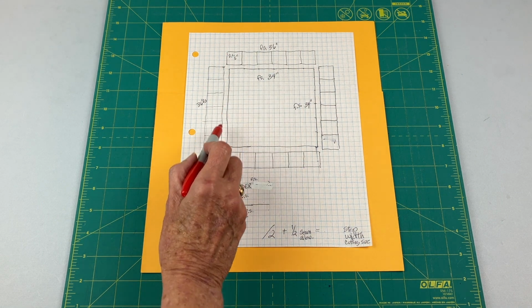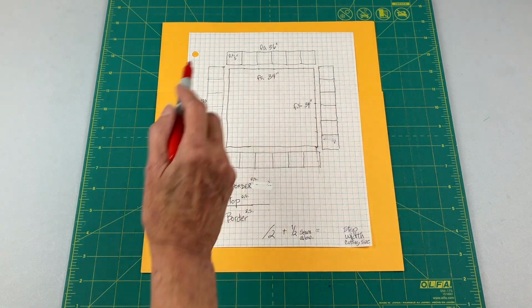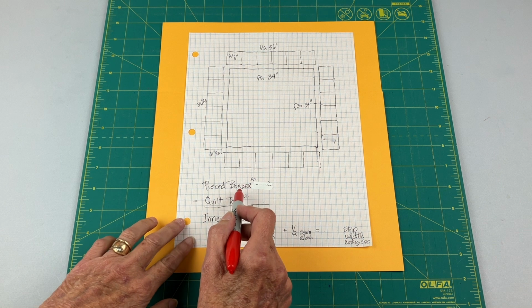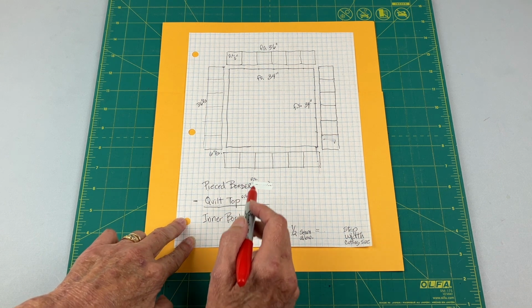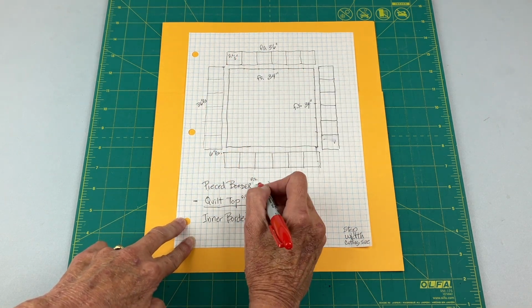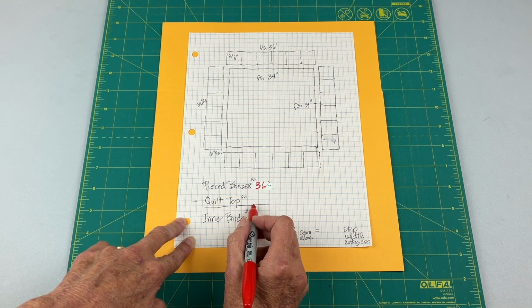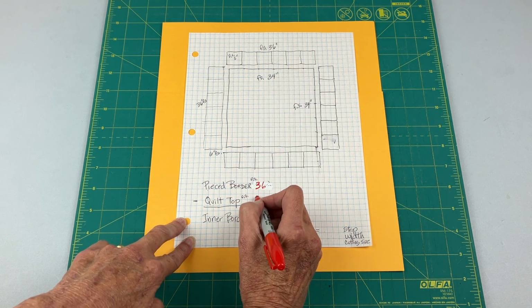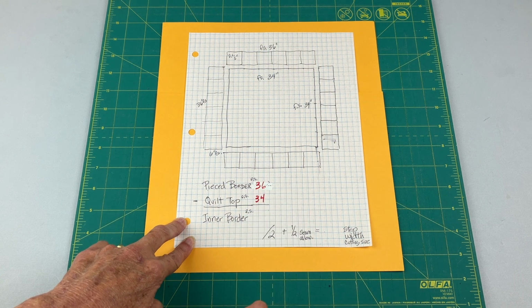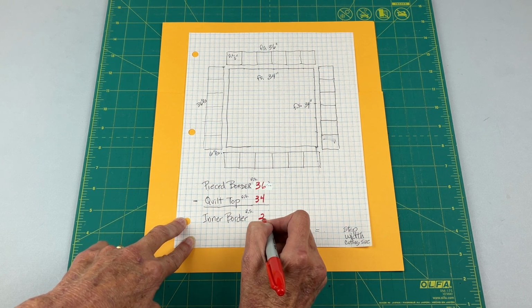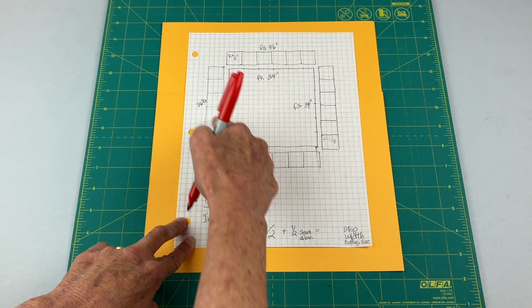In order to find the width of this inner border here, I'll take the size of my piece border, which is 36 inches across, and I'll subtract the size of the quilt top, which is 34 inches. And I see that I'll need an extra 2 inches for this inner border.